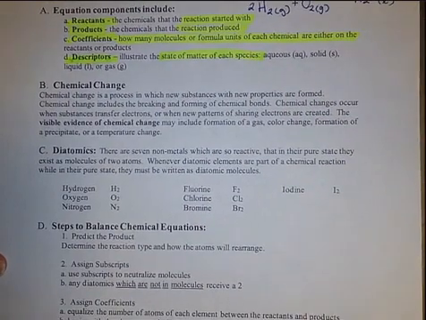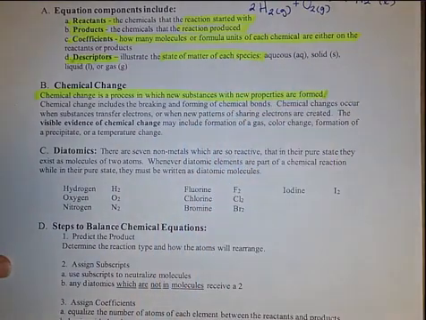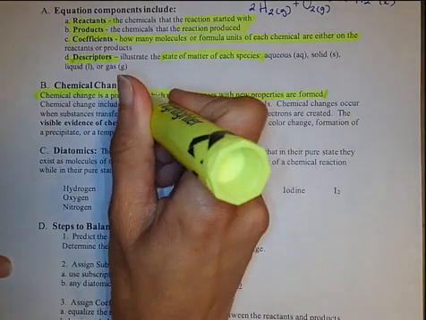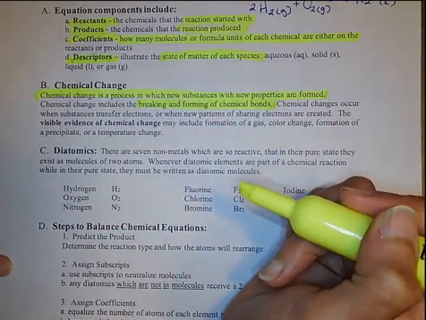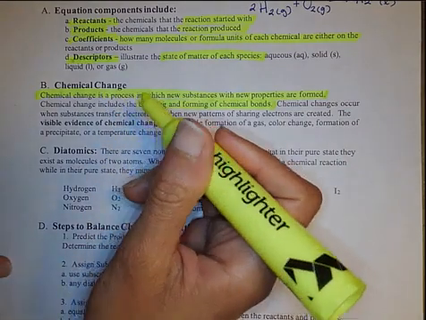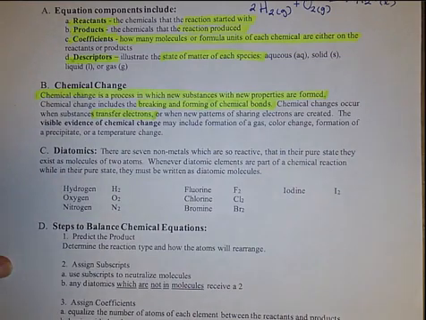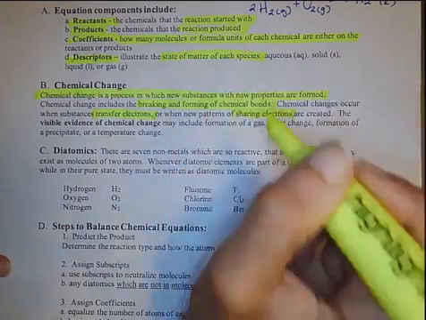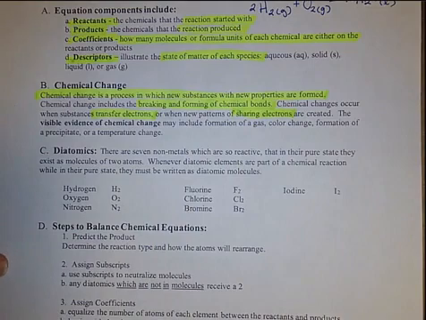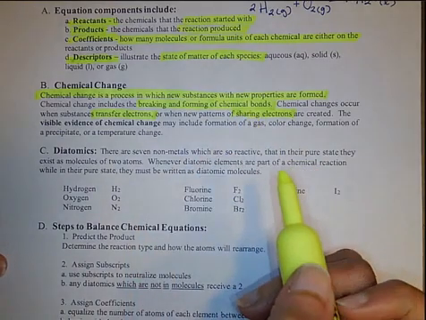Now let's talk about a chemical change. A chemical change is a process in which new substances with new properties are formed. And this is done by breaking or forming chemical bonds. Keep in mind that whenever a chemical bond is broken or formed, you either have a transfer of electrons if it is an ionic bond and compounds are involved, or the atoms will be sharing electrons to complete that octet. And that is true for any covalent bonds or molecules that are present.